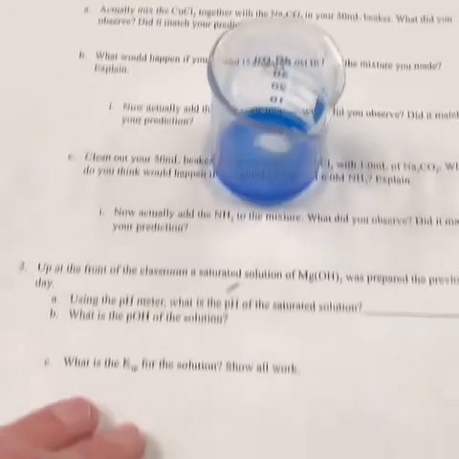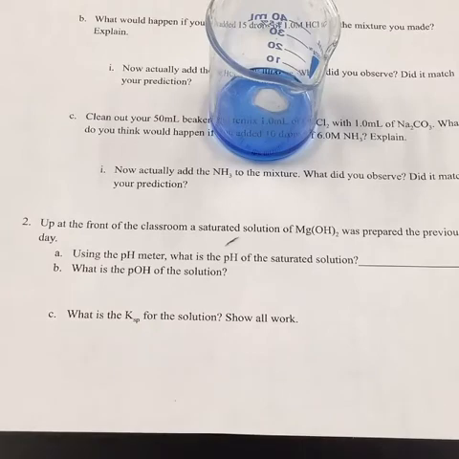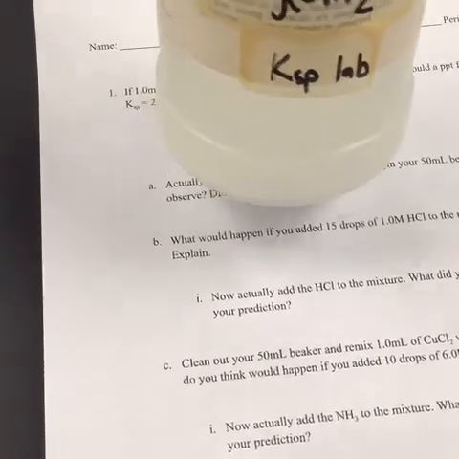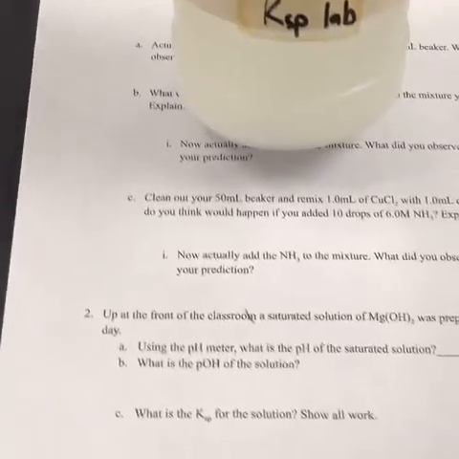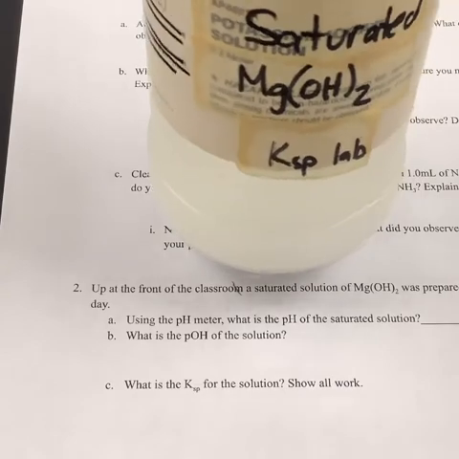Now we're going to go ahead and take a second, and we're going to move up to the front of the classroom, and we're going to take a look at a saturated Mg(OH)2 solution. All right, so for the next part, it tells us that we need to take a look at a saturated solution of Mg(OH)2, so that's what I have here.